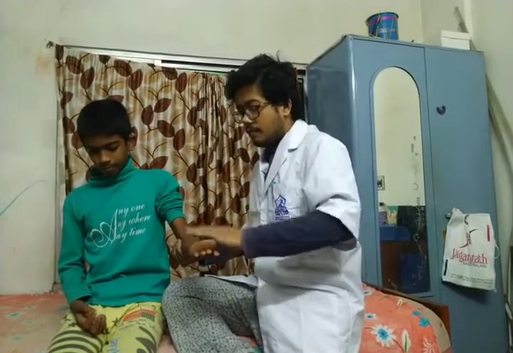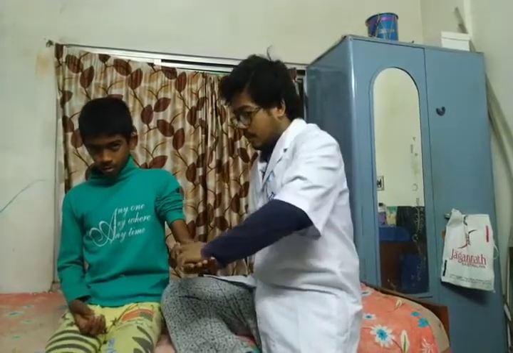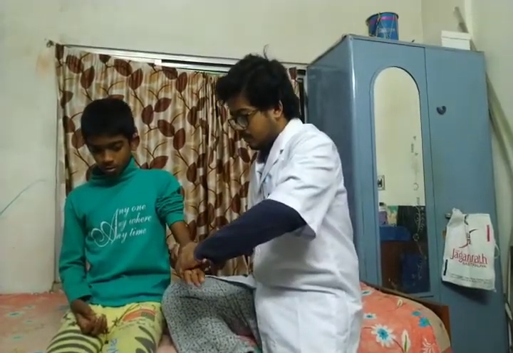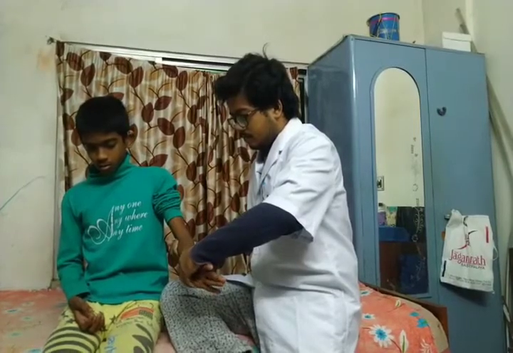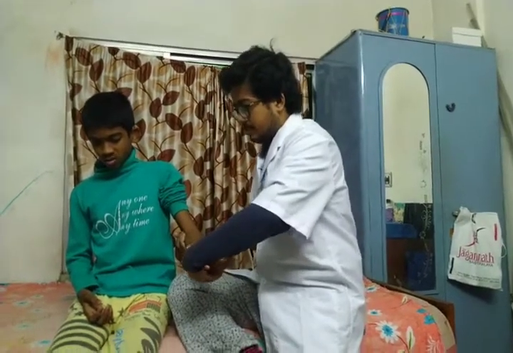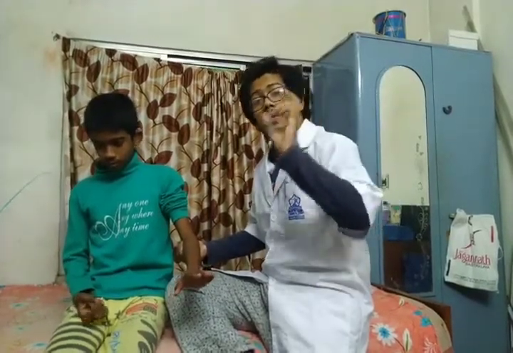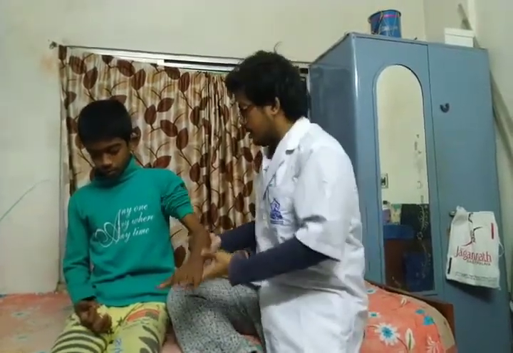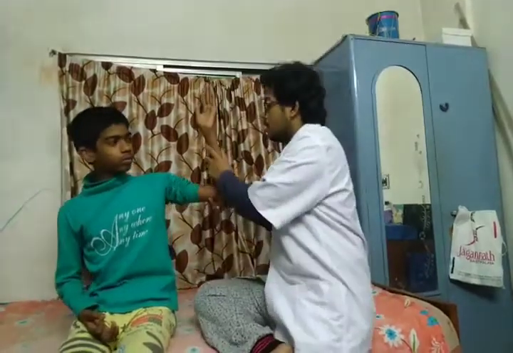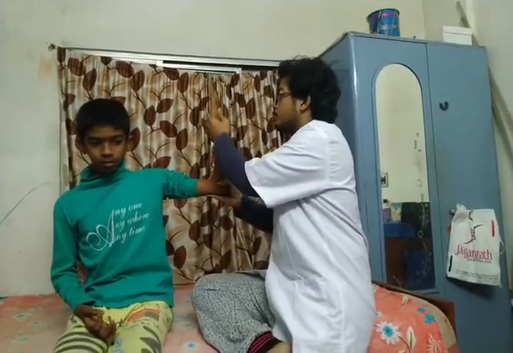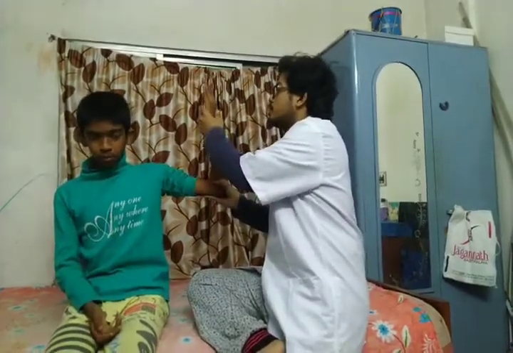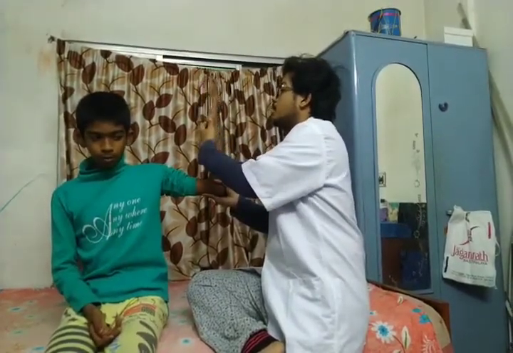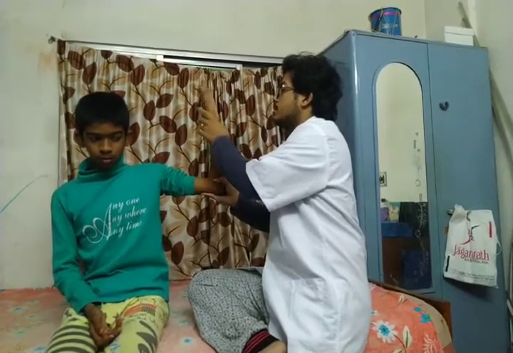And now grade 5. It is full range of motion against gravity with maximum resistance. Now for grade 2, what will we do? Same thing, mid-prone position. This is called mid-prone position. For mid-prone position, the palmar aspect will face towards me.